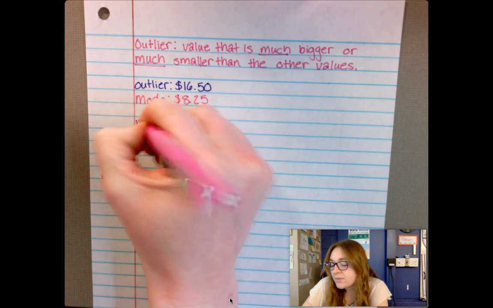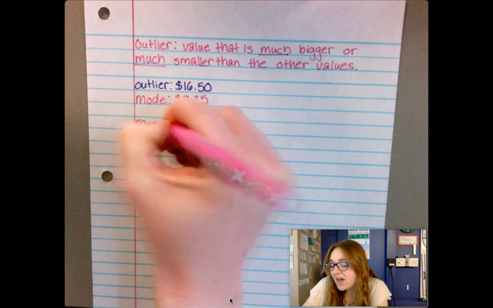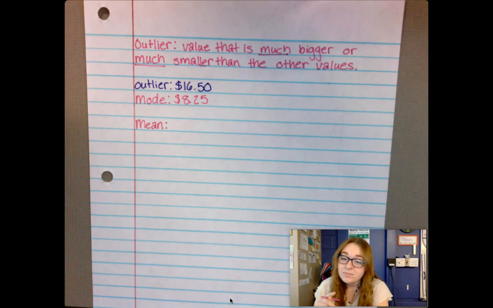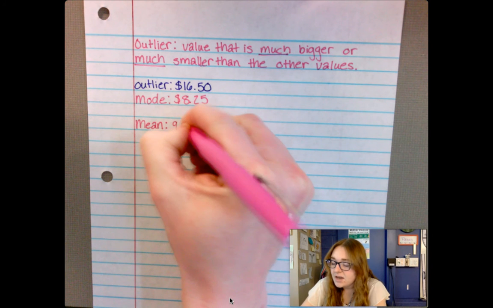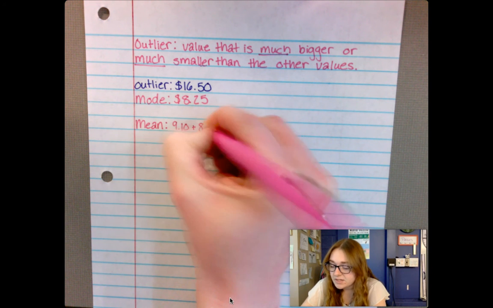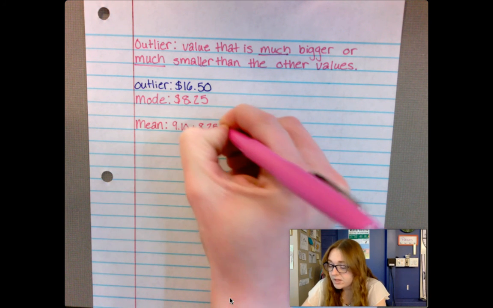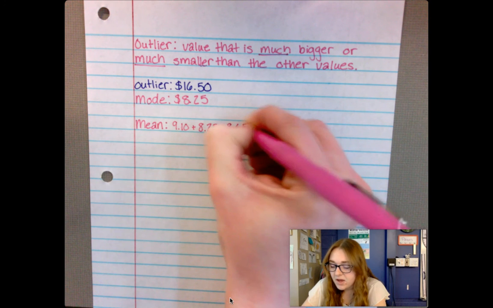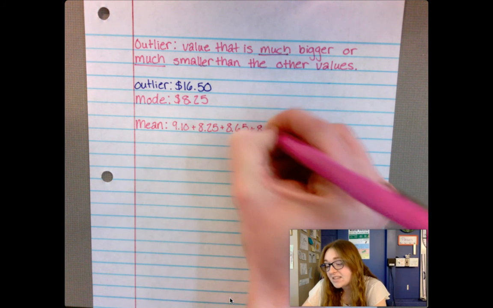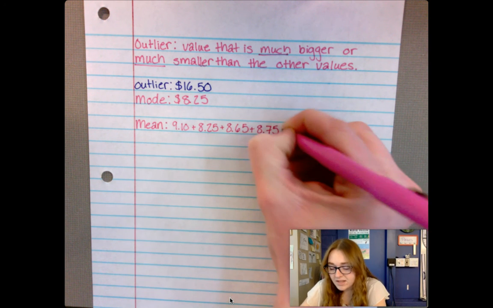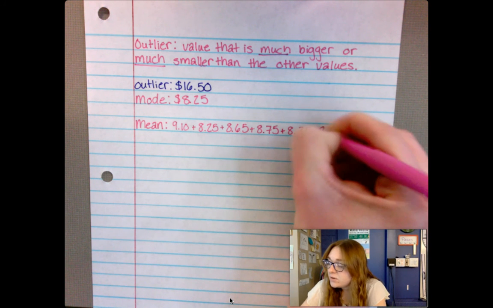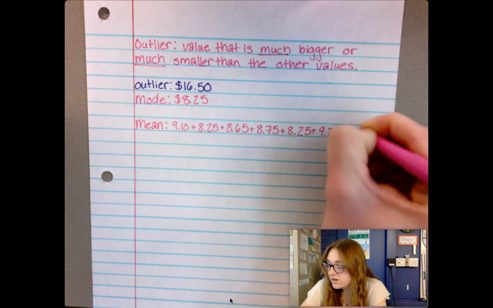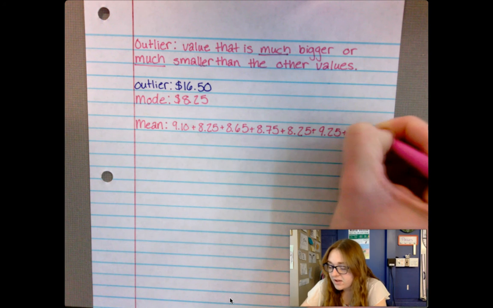Next, let's find our mean again. So we are going to add up all of our values except the $16.50 this time. So we have $9.10 plus $8.25 plus $8.65 plus $8.75 plus another $8.25 plus $9.25 and our $8.45.